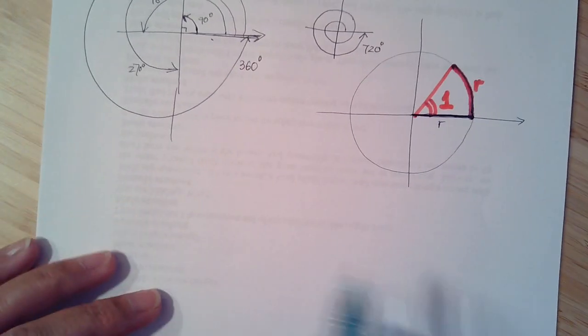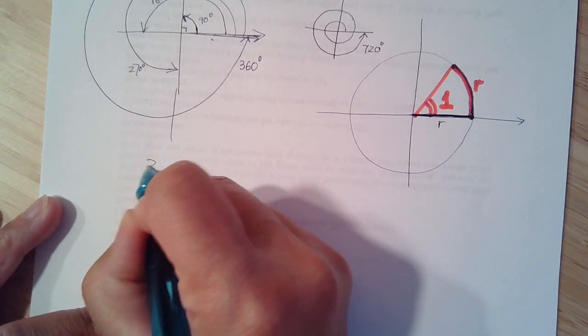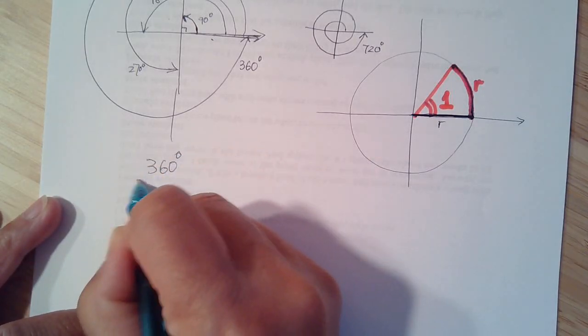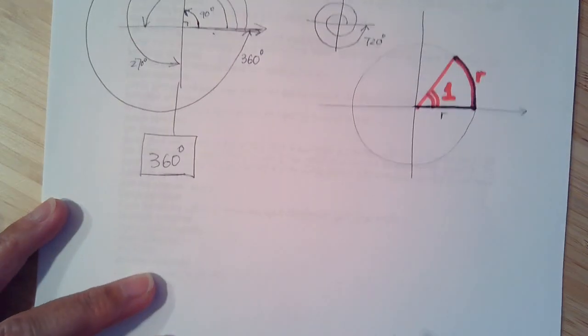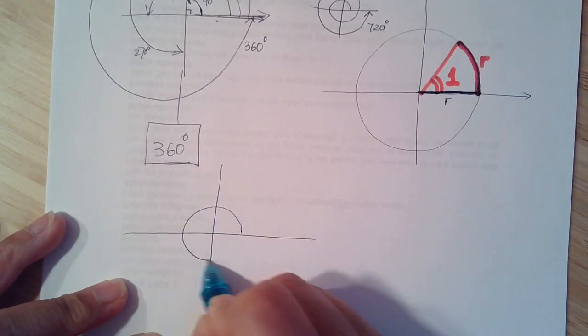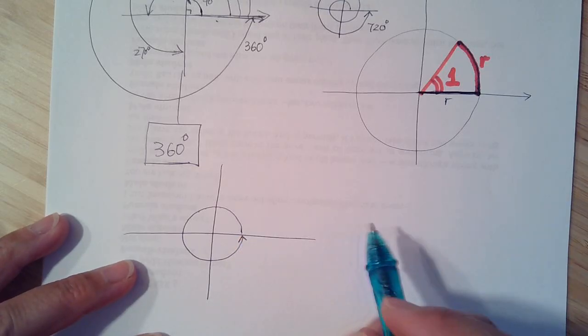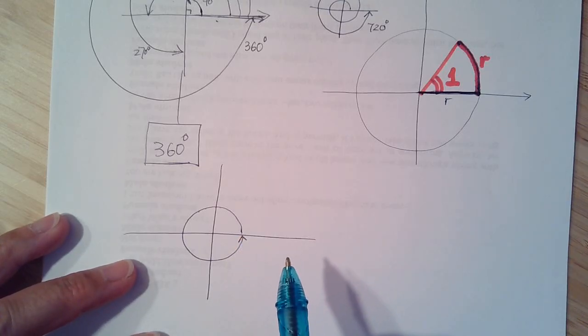Okay. Now, what about 360 degree? This is the measurement in degree, so which is from here to here, right? 360 degree. What is the measure in terms of radian?